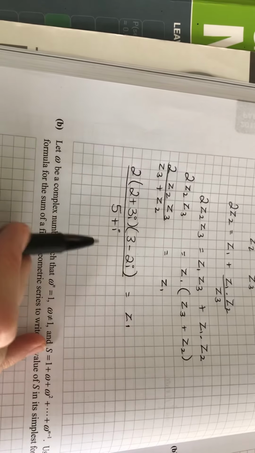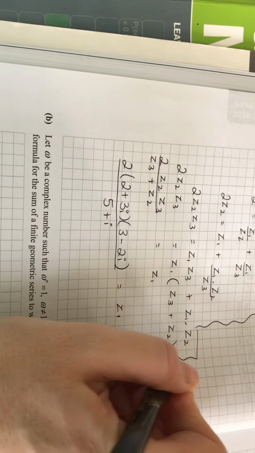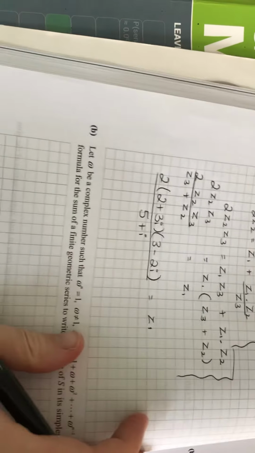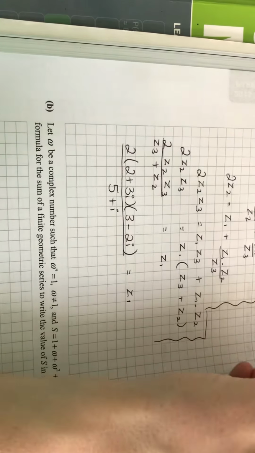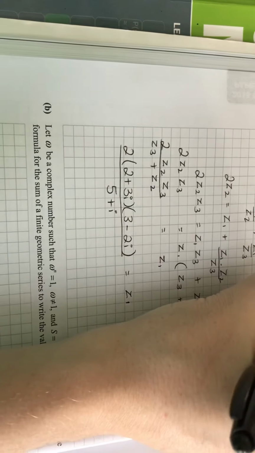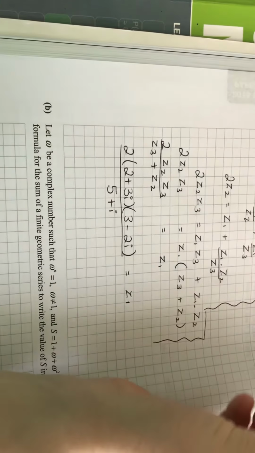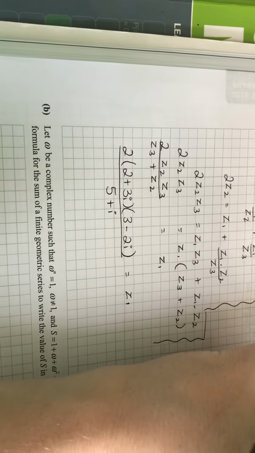Now I'm going to clean up that top line. Again, I'm just going to do it over here, maybe in a bit of rough work. And then I'll have Z1. So that's 2 times this gives me 4 plus 6i. And that has to be multiplied by 3 minus 2i.